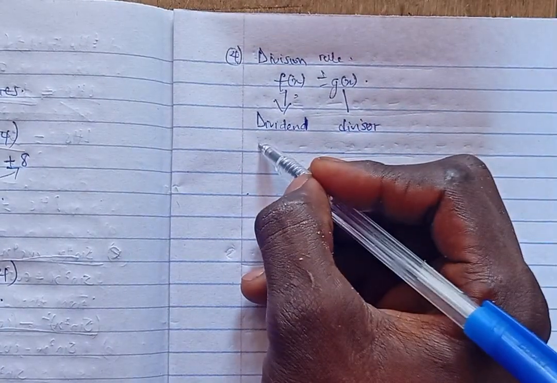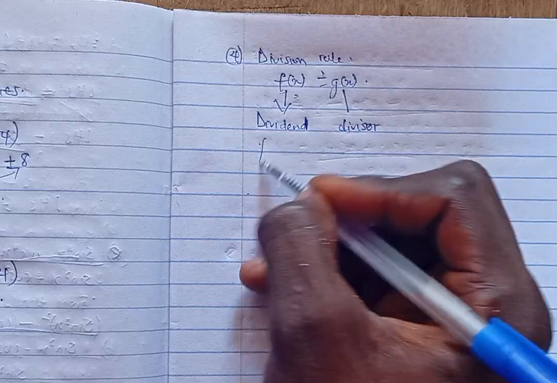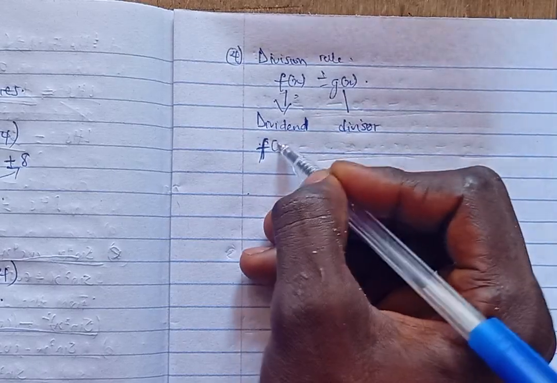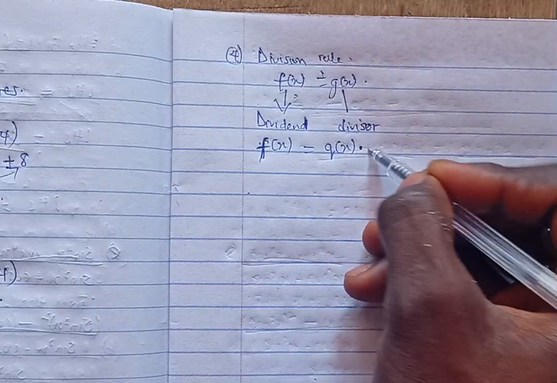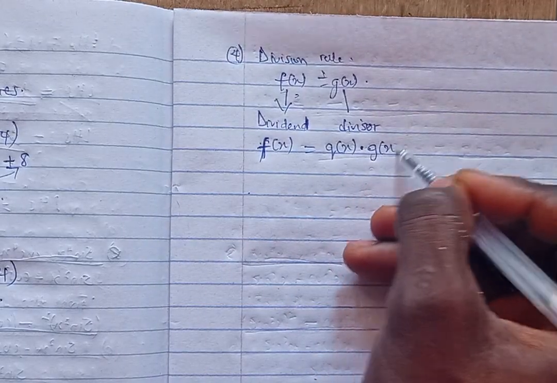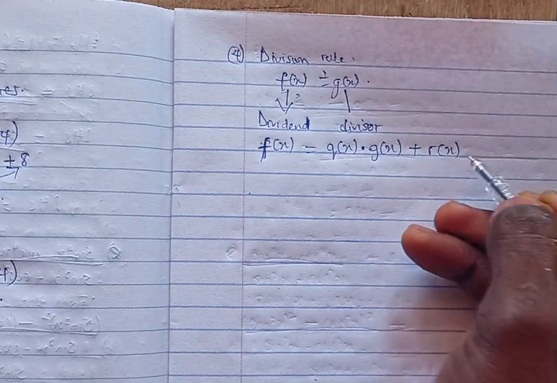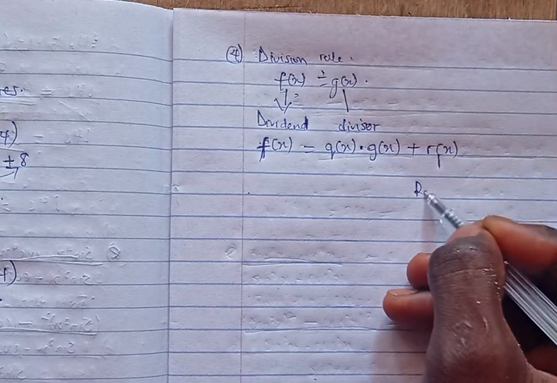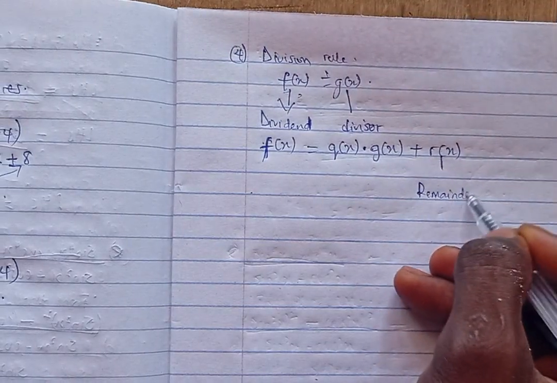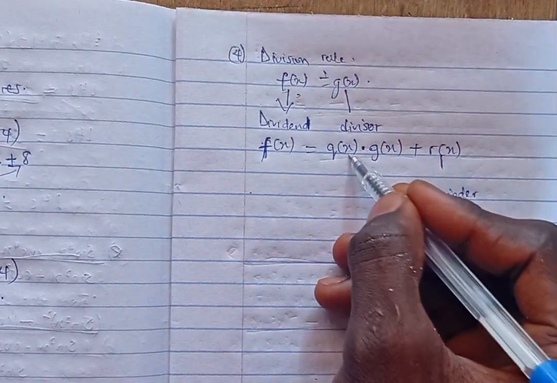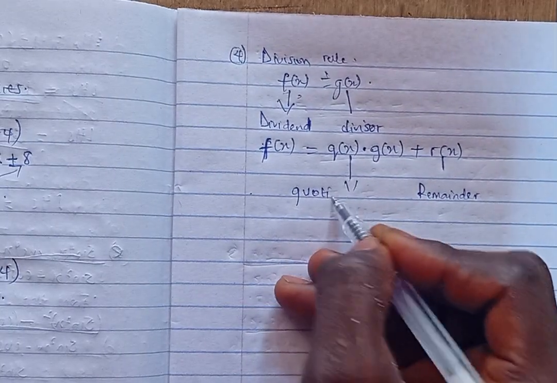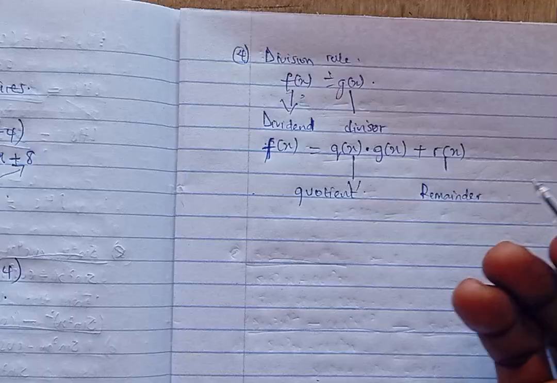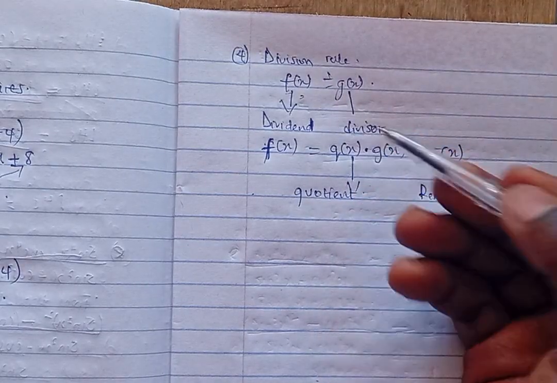It means that, let's say f of x, you have to understand this expression too, is equal to q of x multiplied by g of x plus r of x. What's our r of x? That's the remainder. And our q of x is the quotient. So do you understand? That's how the division rules work.